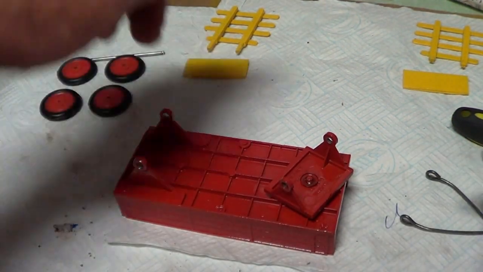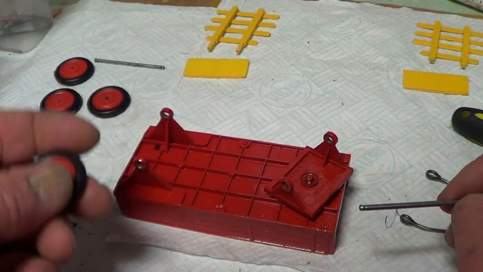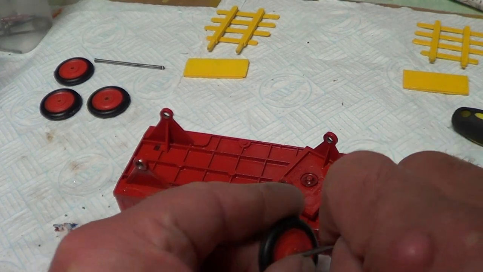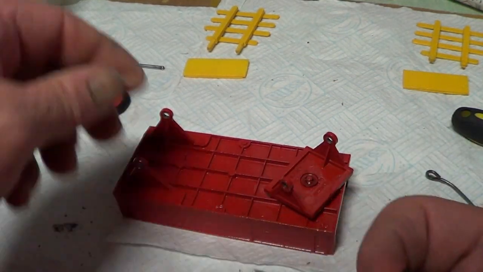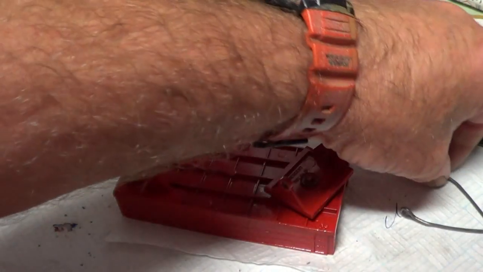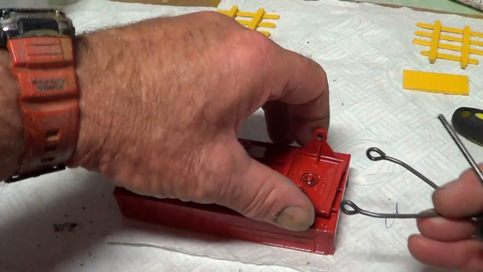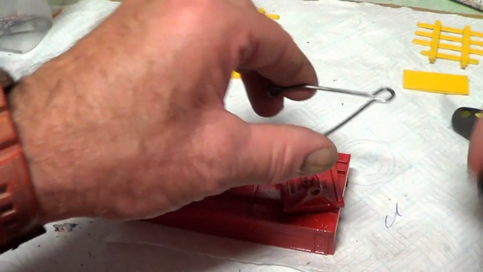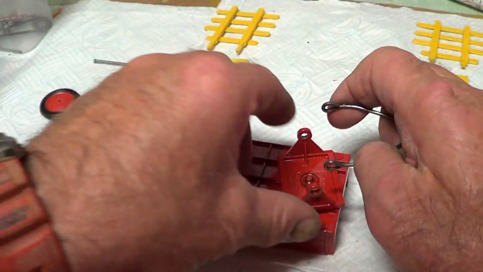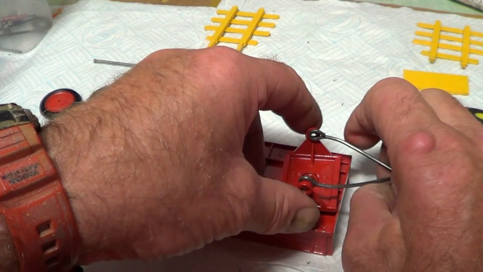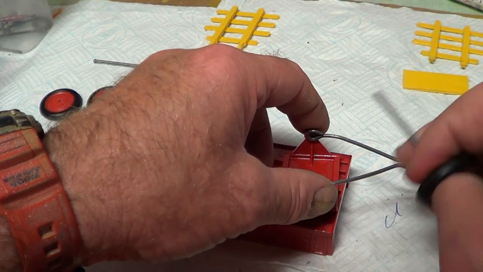So, right, these axles, hopefully they'll be tight enough to hold the wheels on. Right, got to put that one in between there.